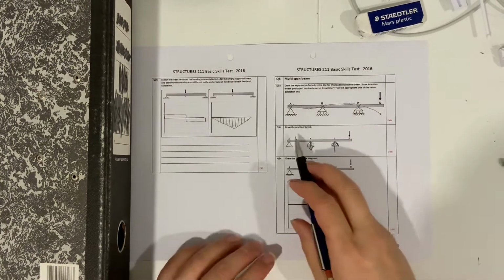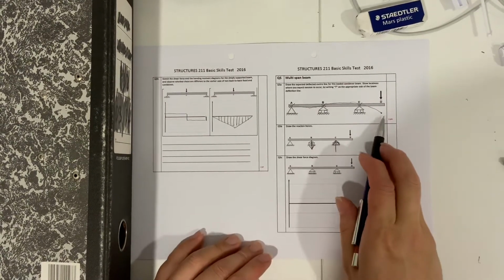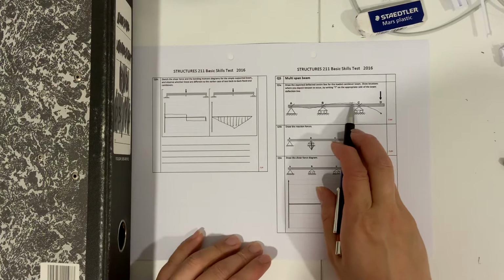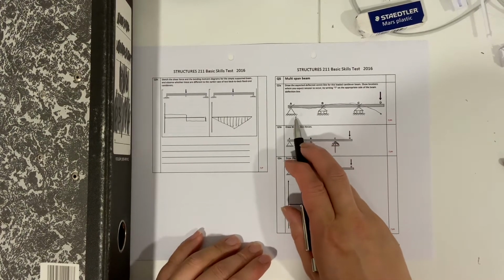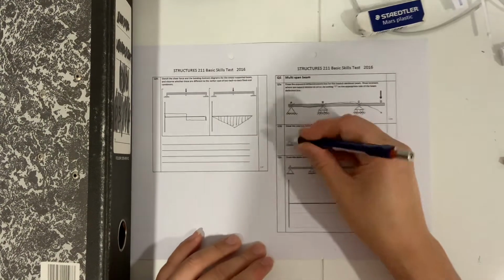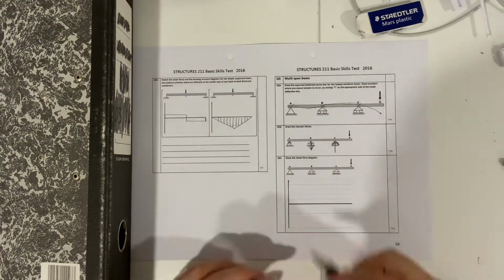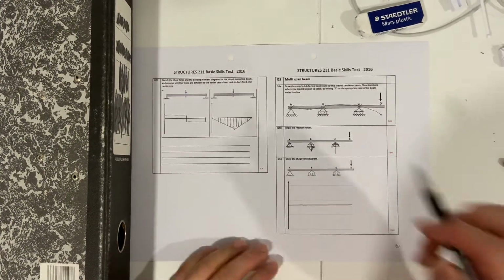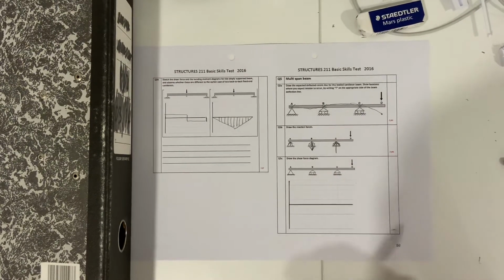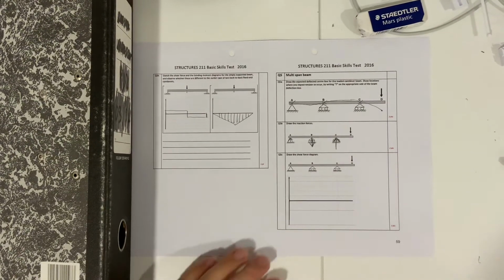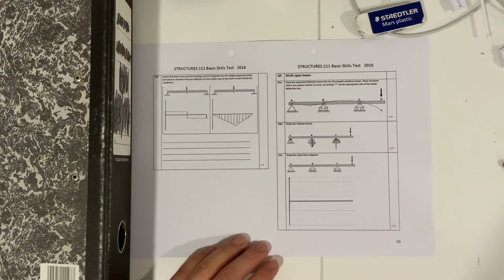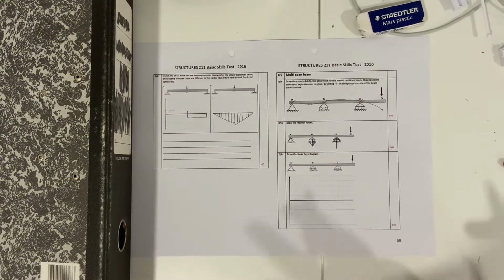And then the final one, if that A disappeared, we would trace that, and that would just continue to go down like there. So the reaction at A, you could conclude, must be going upwards. So we got upwards, downwards, upwards for the reaction force. So let's show this in the shear force diagram.